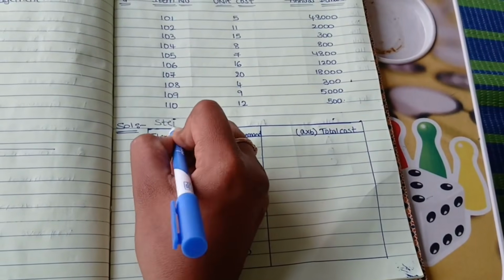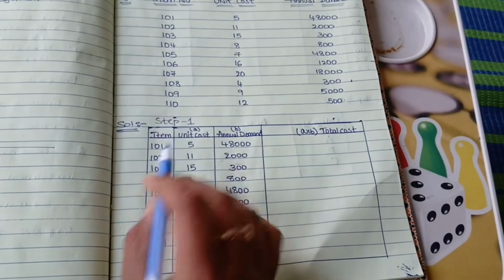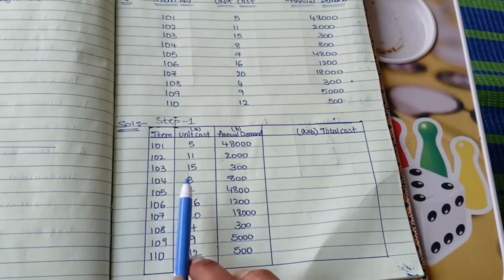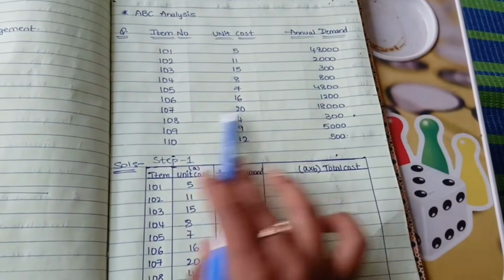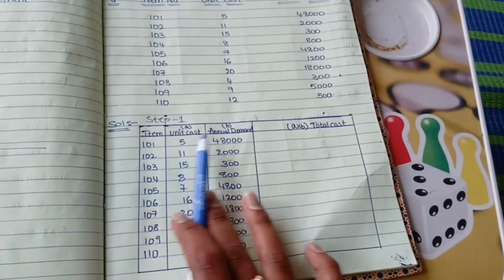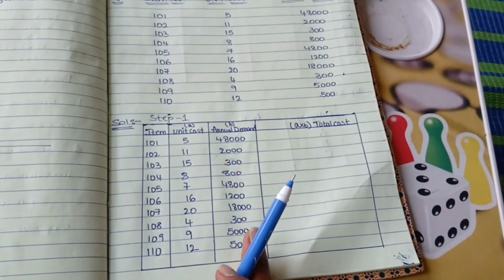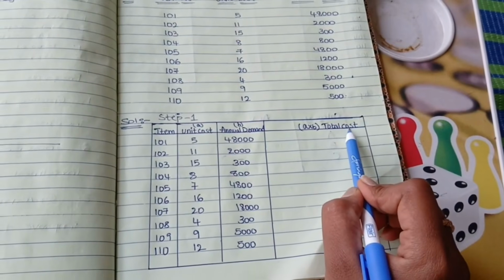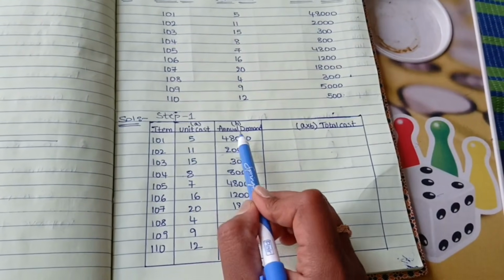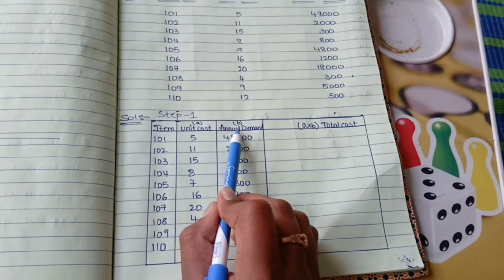What is step number 1 we are having? We need to draw the table. In the table, items, unit cost, and annual demand will be there. Whatever the question has given, the 3 columns along with the data we will have. In the next column we need to calculate total cost. Total cost is unit cost into annual demand, that is A into B.